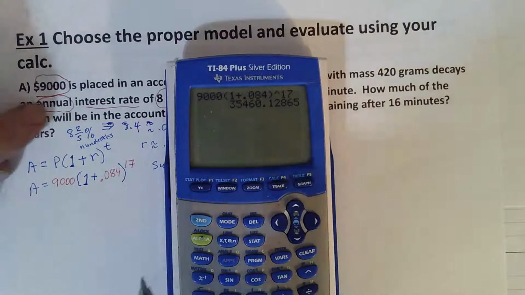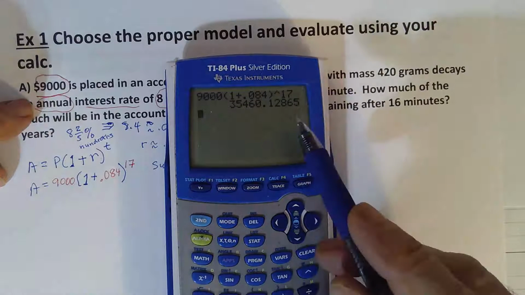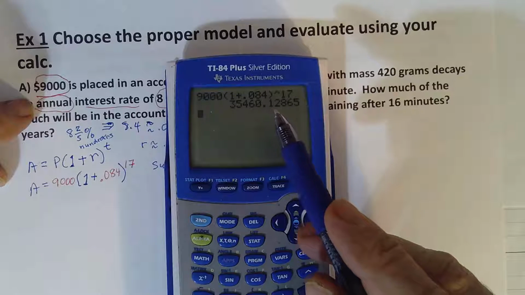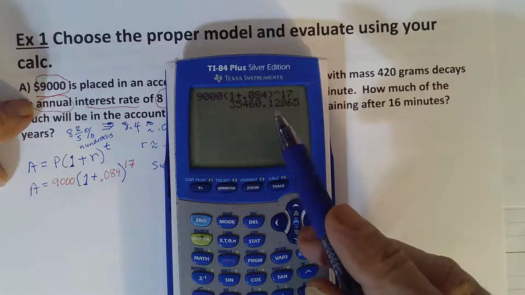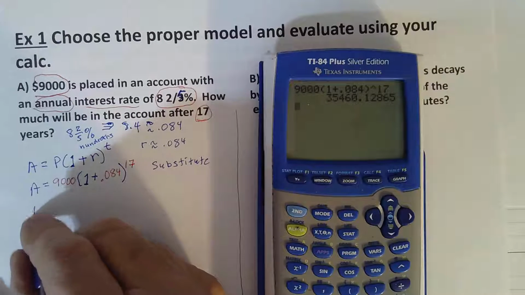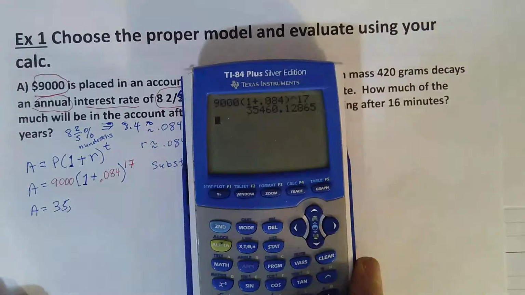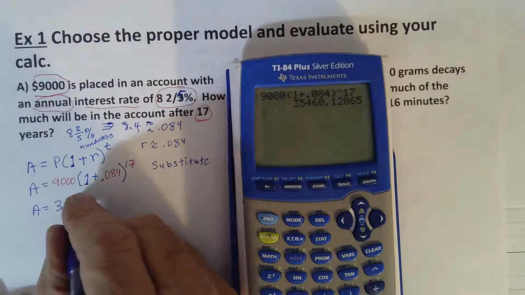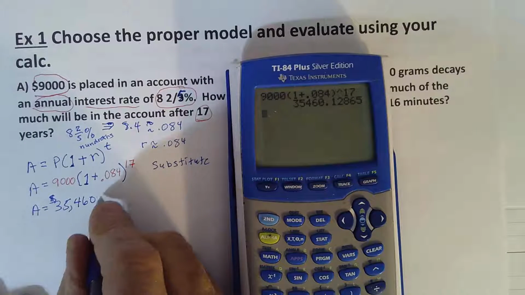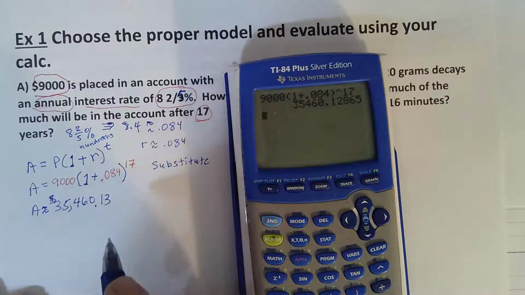Well, these are dollars because we started out with dollars up here. So I want cents, and if I were to round 0.12865 to cents, to 2 places, it would round to 13. So our answer is $35,460.13. And this is approximate, so I'll put the little wavy line, okay?